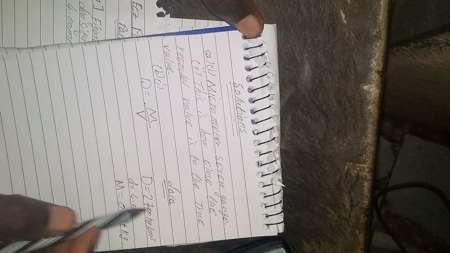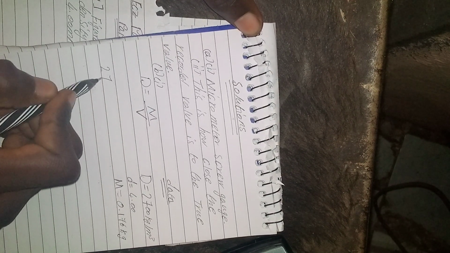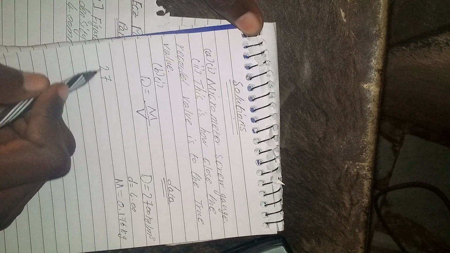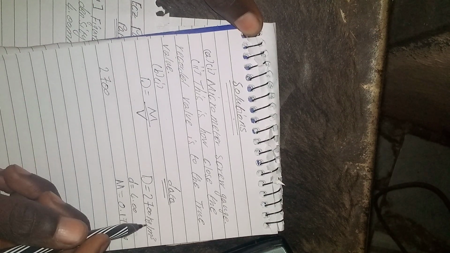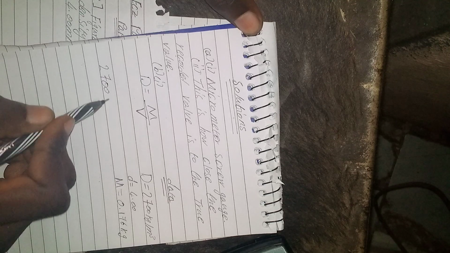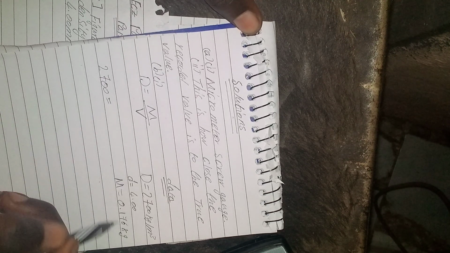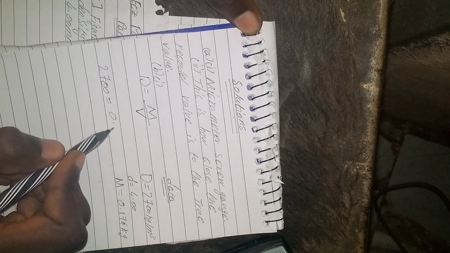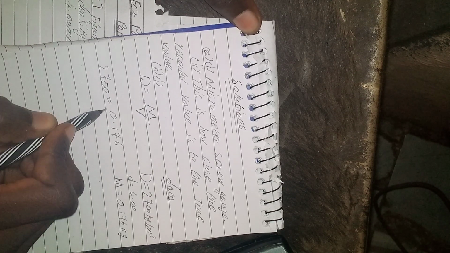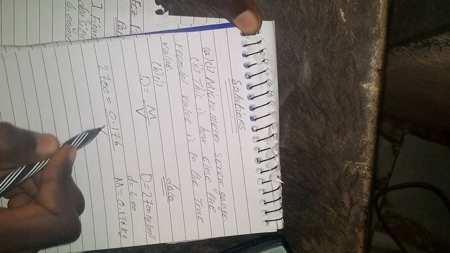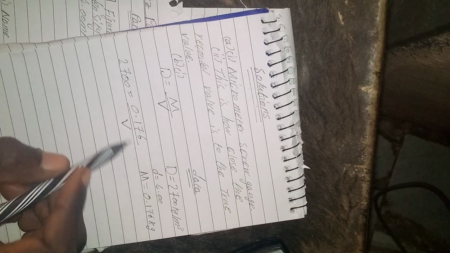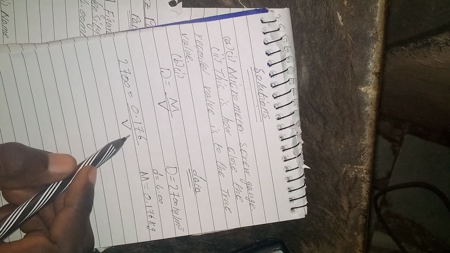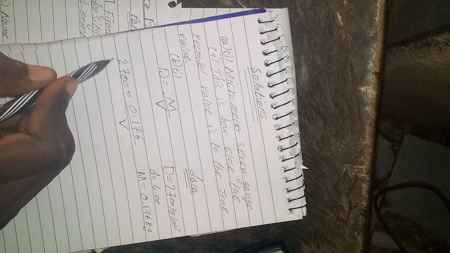So here we have 2700, which is the density, equal to our mass that has been given, which is 0.176. Our volume we don't have, we put V right there, and this is what they are asking us to find. So what do we do? Simply cross multiply.